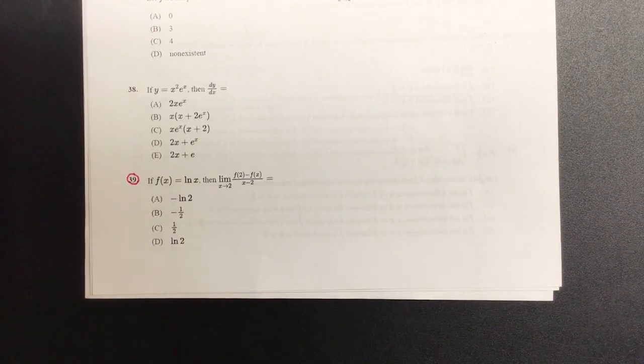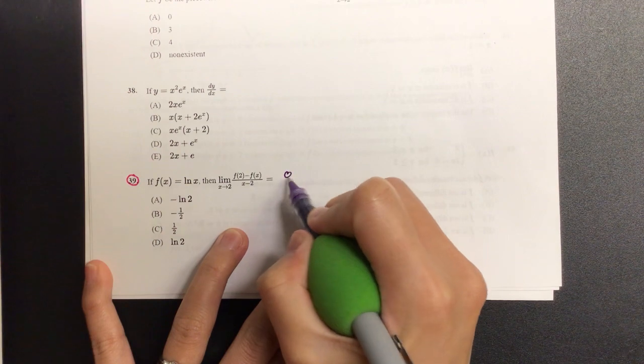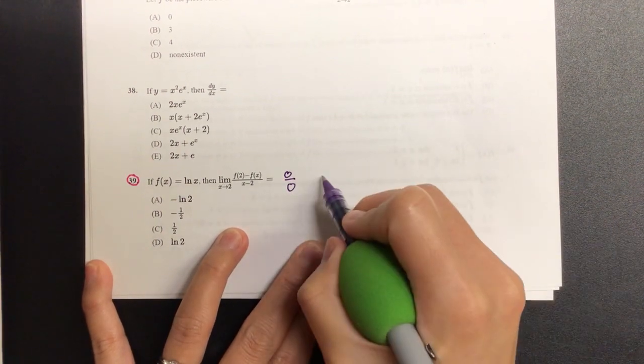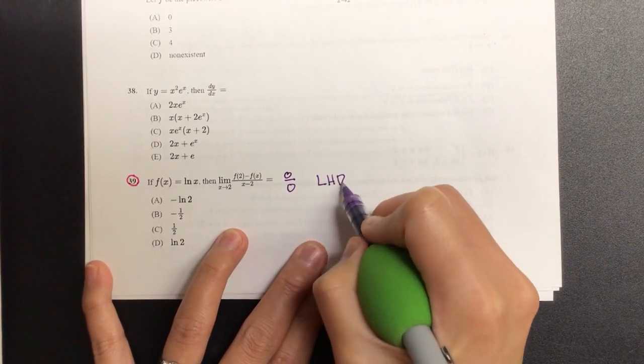Your own rule. Okay, on number 39. Doing this traditionally, you would have to plug in the 2 into it, right? And when you do, eventually you'll get 0 over 0. In that case, we're going to use L'Hopital's rule.